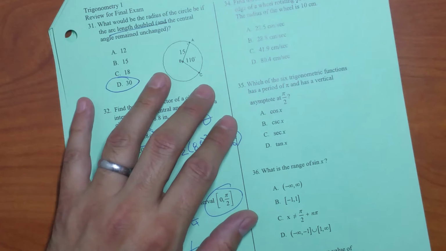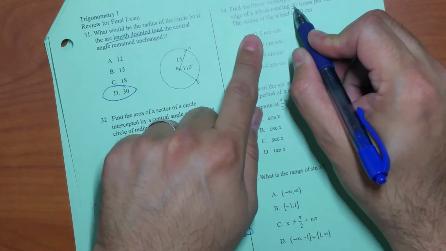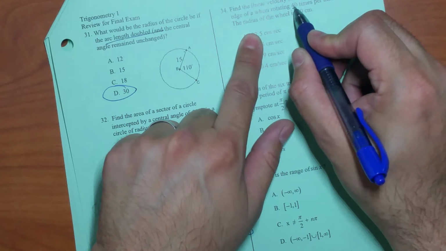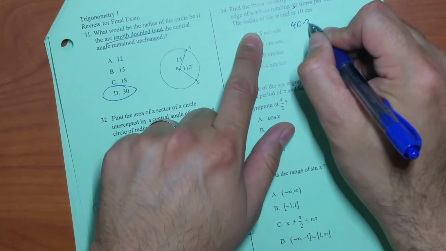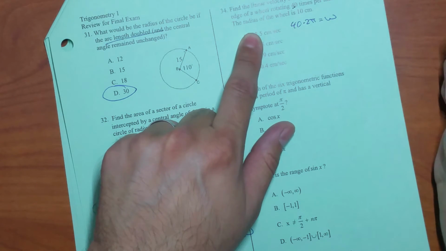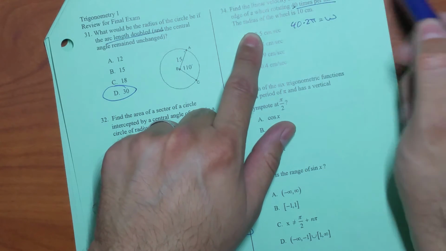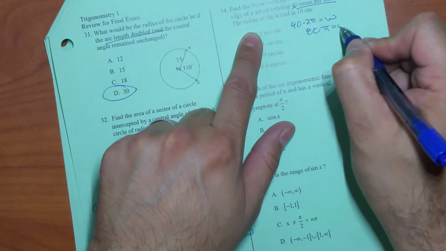Each revolution is how much? 2 pi, right? So it's 40 times 2 pi is my W here, because it's already in times per minute. So it's going to be 80 pi is my W.